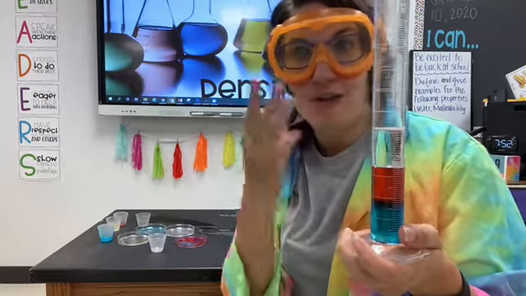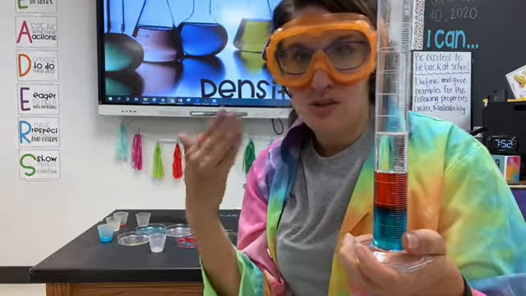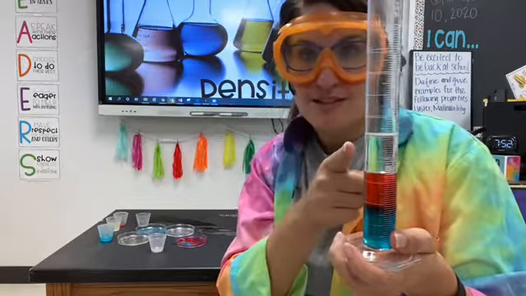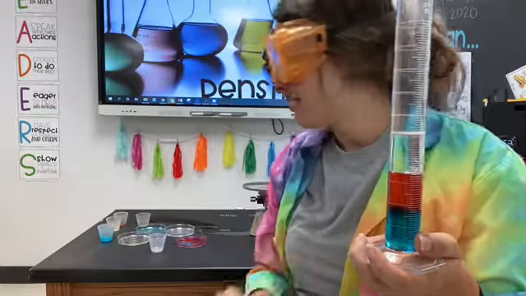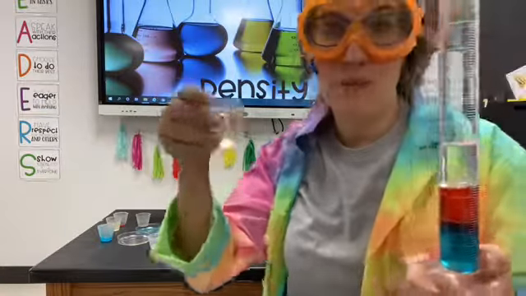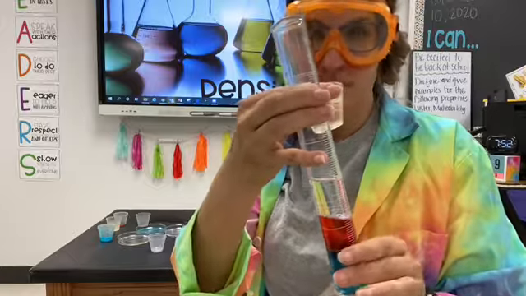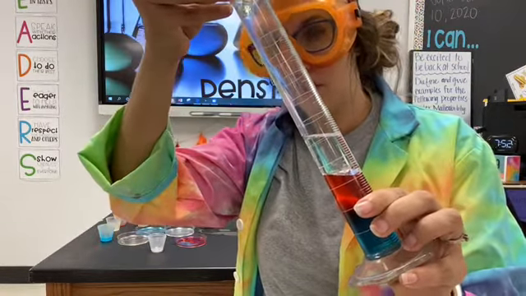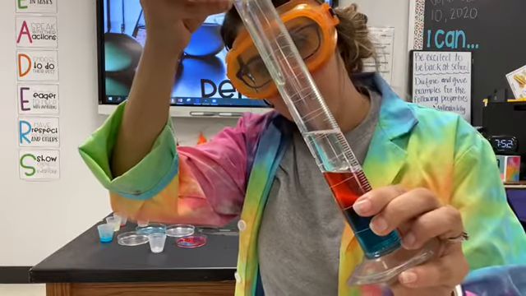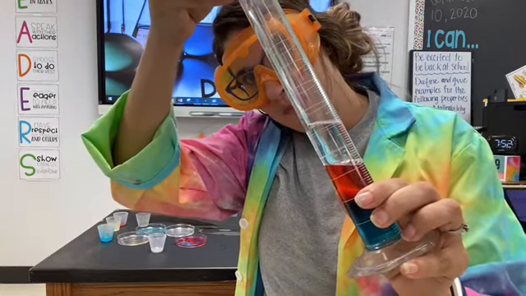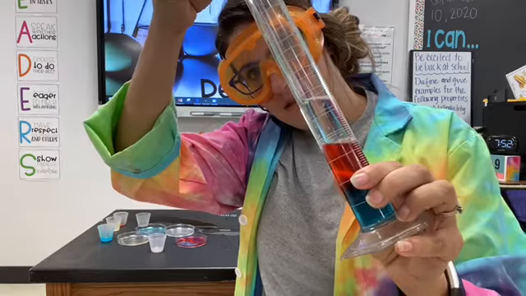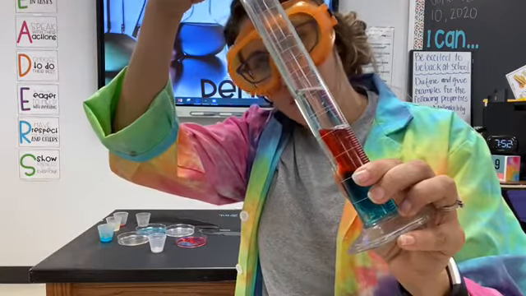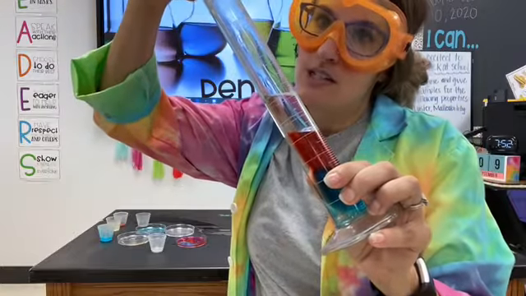So again, now we have three liquids, still the same kind of properties, but there must be a property that is different that's making them do this. So we have one more liquid. So remember, this was that one that looked like it ran really slow.